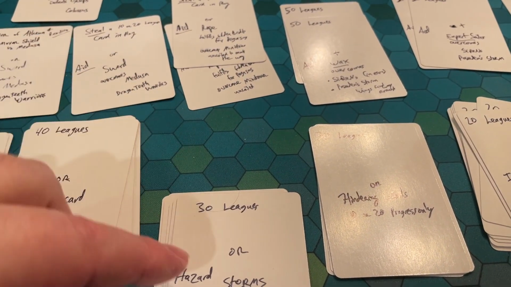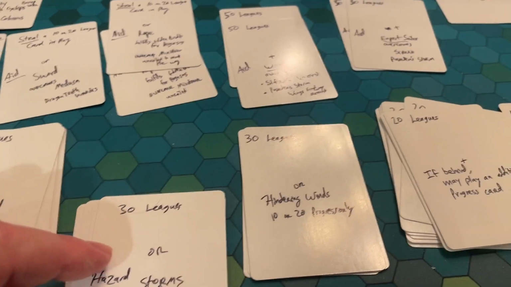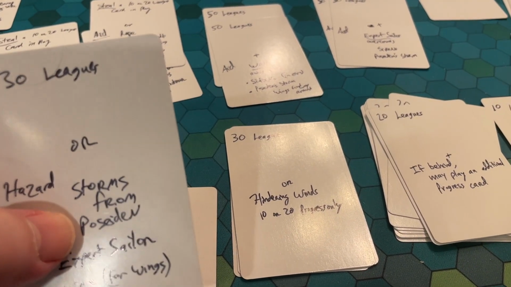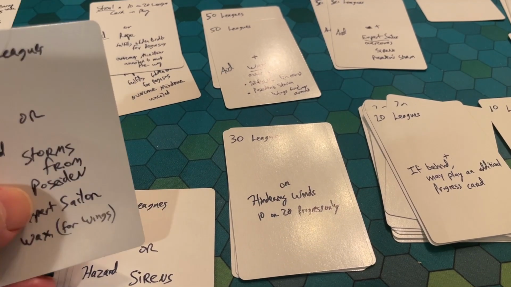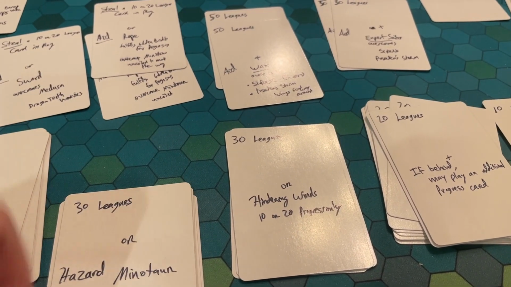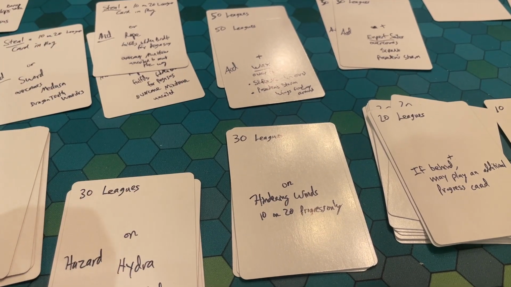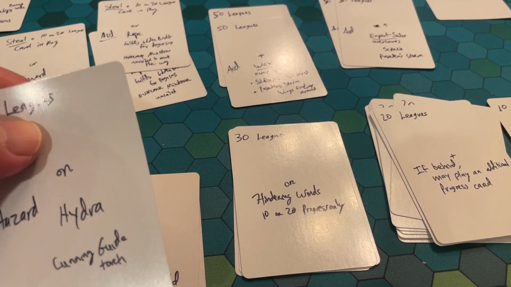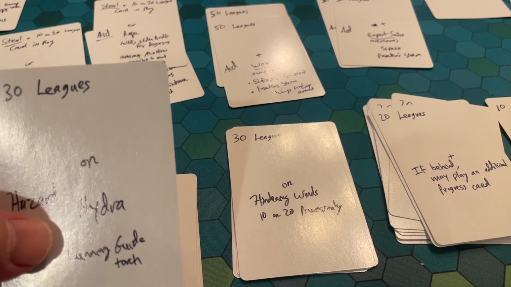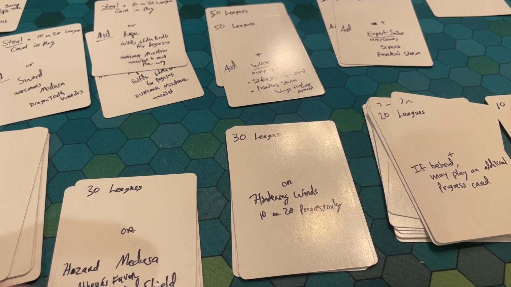Here's a fair stack of what I call hazards, which I want to get different names for. It's basically impediments from the gods, monsters, etc. So storms from Poseidon, sirens, minotaur. These are all things that you can either play, or you're going to take that on the enemy that's going to stop them until they overcome this.